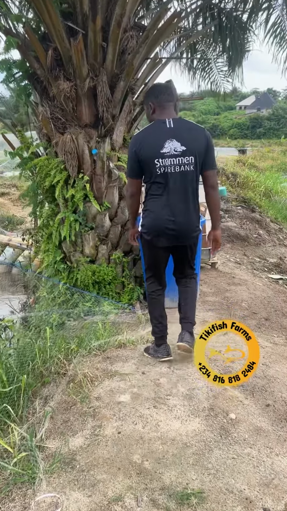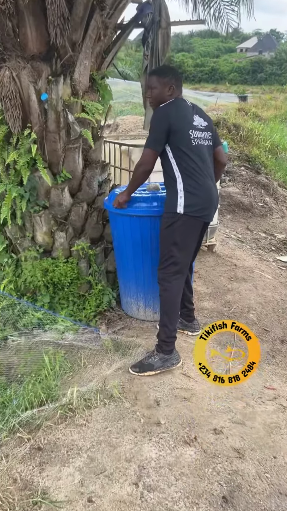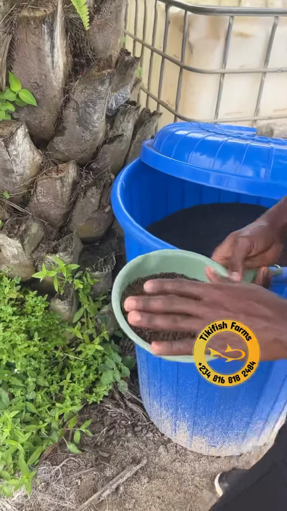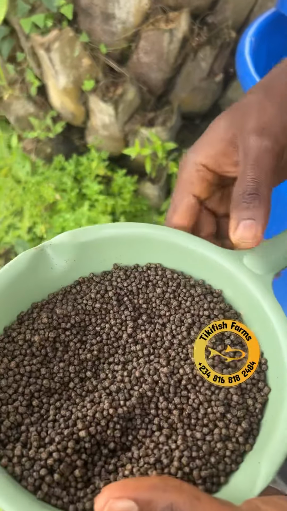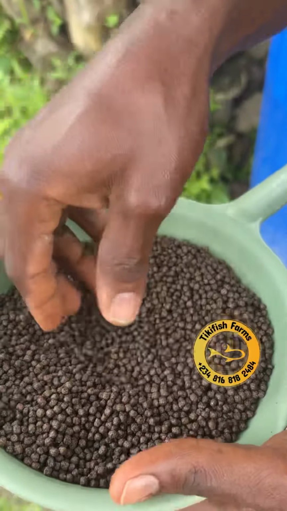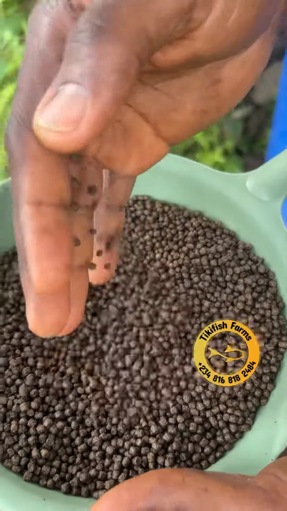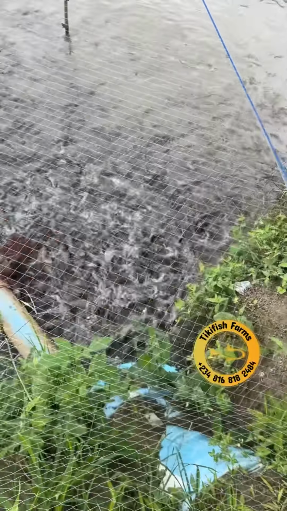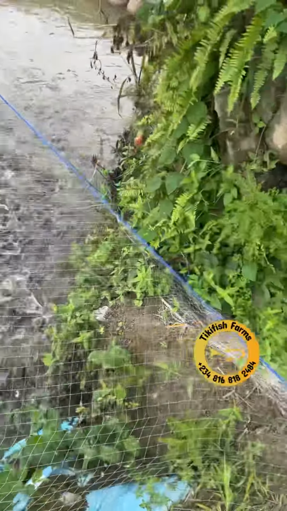Today I'm going to be feeding them. They are consuming 3 mm. The size of the fish feed they are consuming is currently 3 mm. So watch how I feed them.